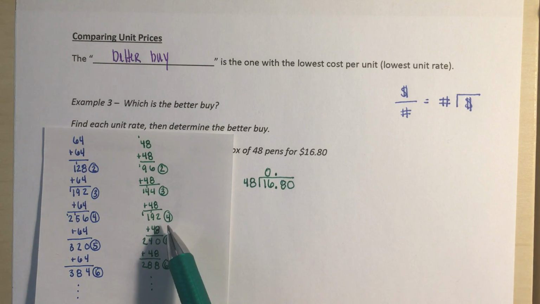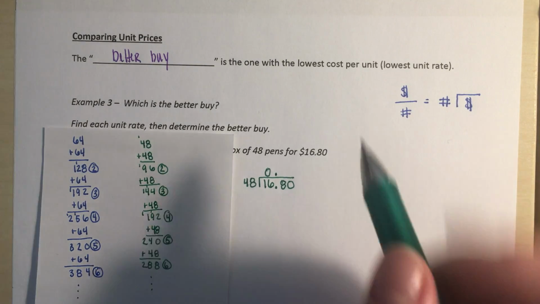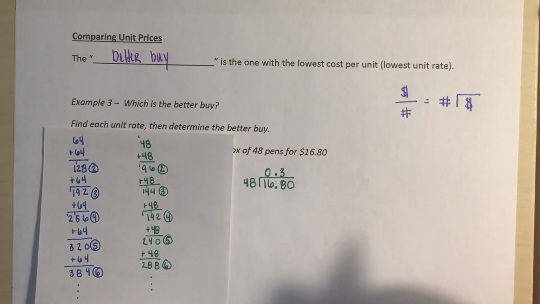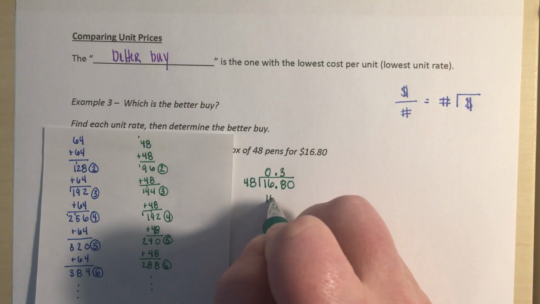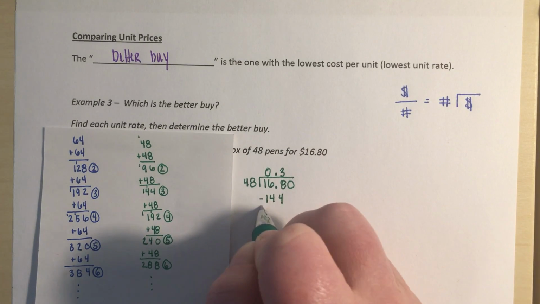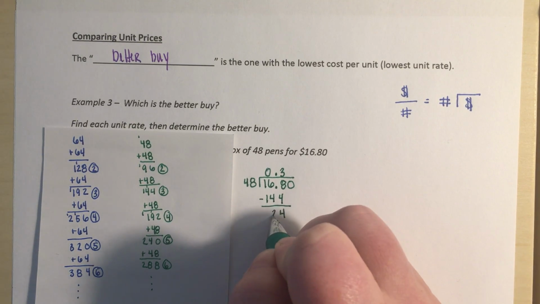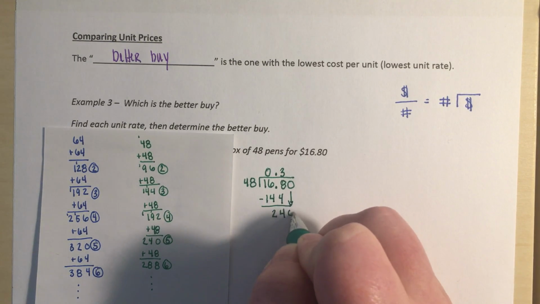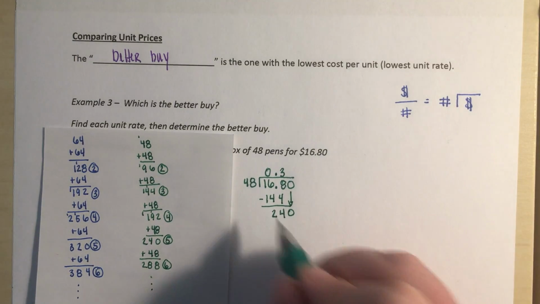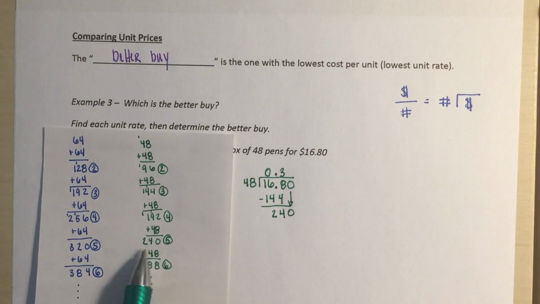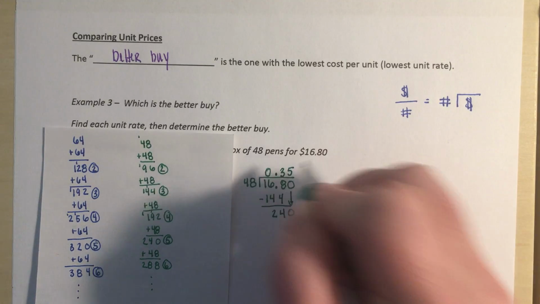That's going to be 3 times, because 4 times would be 192, so that's too much. So we're going to put a 3 up top. 3 times 48 is 144. We're going to subtract. 8 minus 4 is 4. 6 minus 4 is 2. Bring down our 0. 48 goes into 240. That works out to be exactly 5 times.